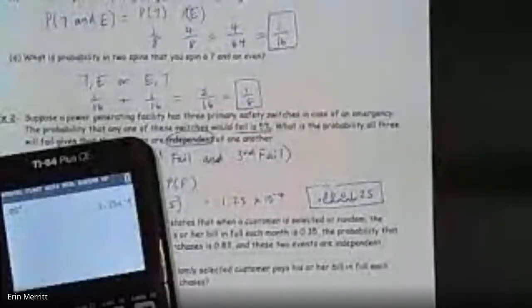1.25, and then it says e to the -4th. Remind yourself, that is 10 to the -4th, which really means 1.25 with the decimal moved back 1, 2, 3, 4 places. That's the probability of all 3 switches failing, which is what it should be. It should be really, really low. You wouldn't want all 3 switches to fail, so you'd want it to be essentially 0 if you could get it there.